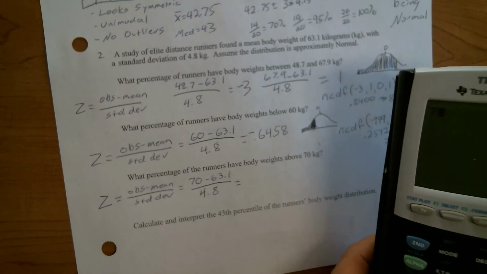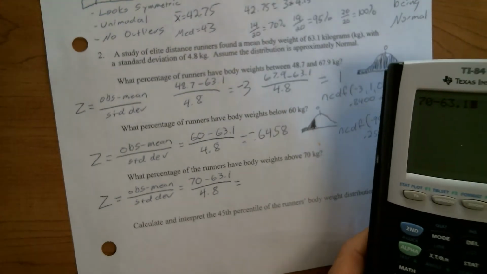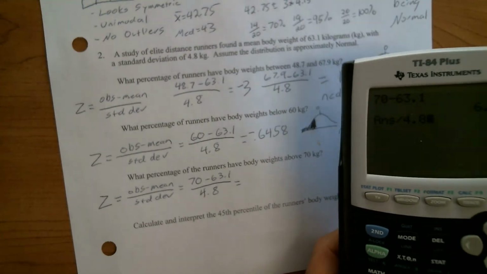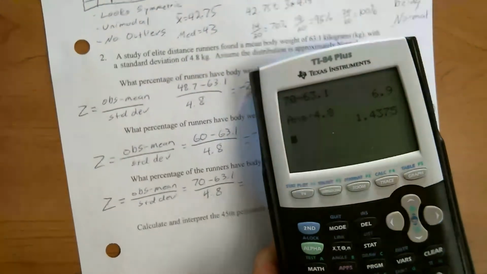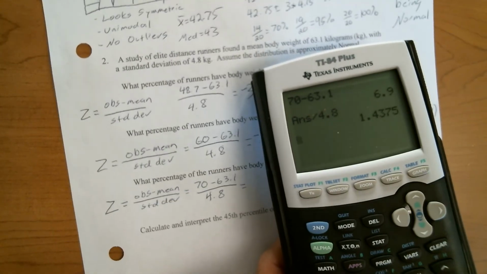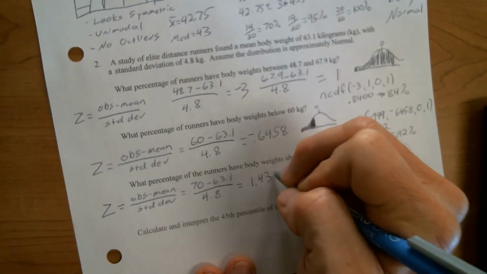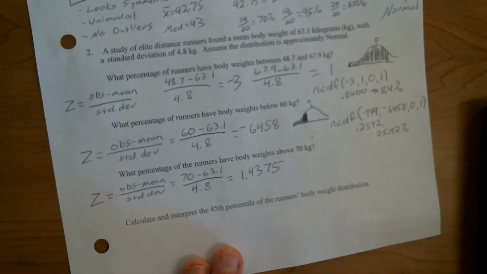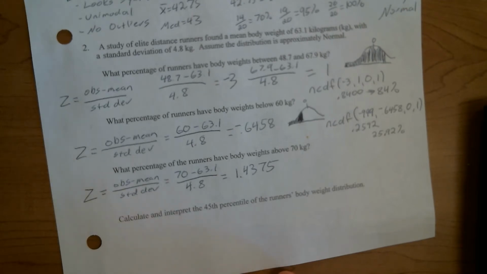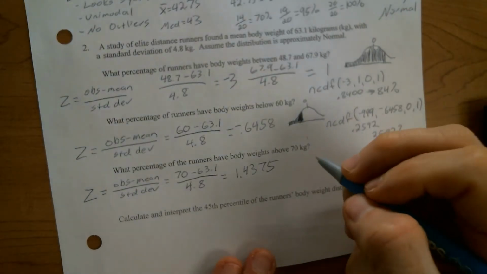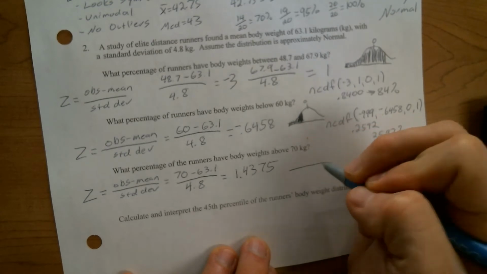So let's see here, 70 minus 63.1 divided by 4.8, 1.4375. Again, if you round that to 1.44, that's fine. But with only 4 decimals, I'm just going to keep them all.